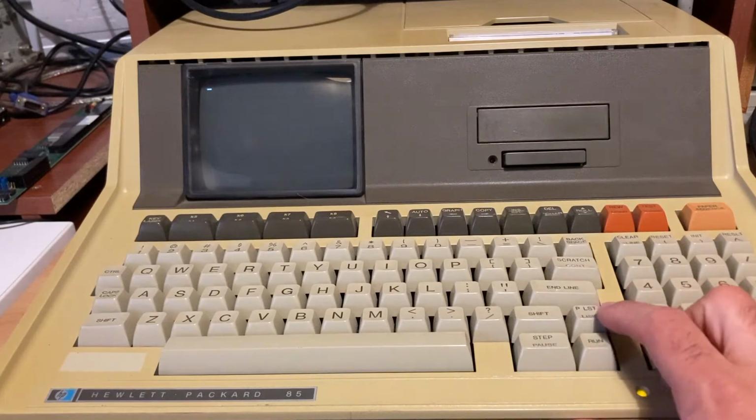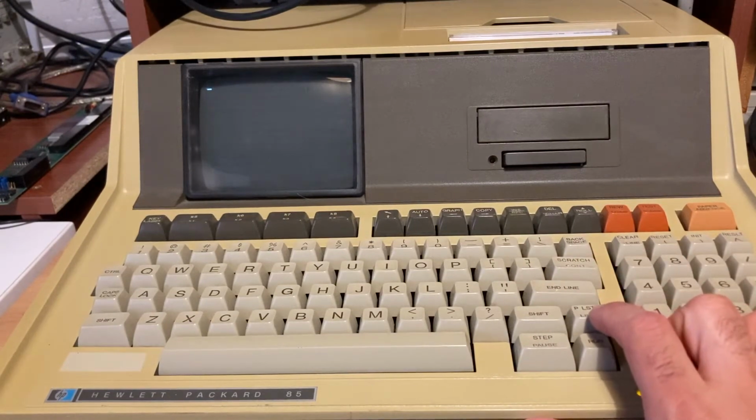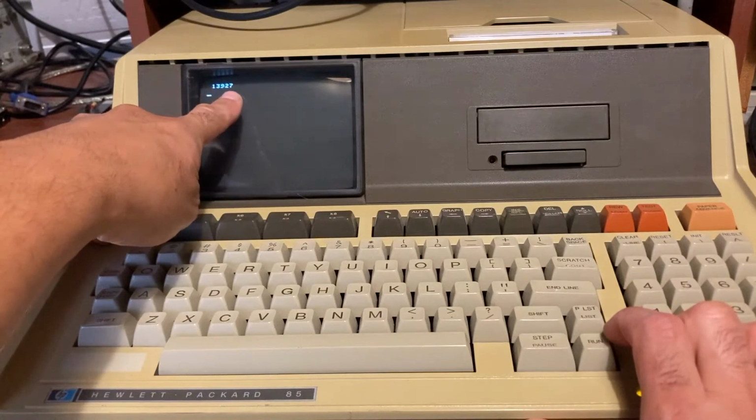You can use the list button to list a BASIC program in memory. With empty memory, the available memory in BASIC appears.